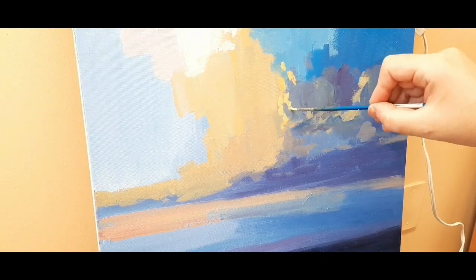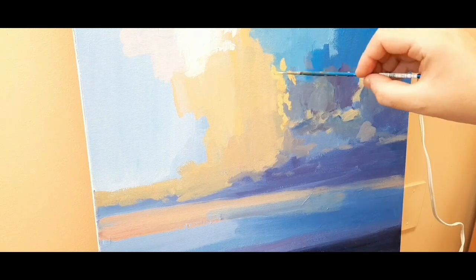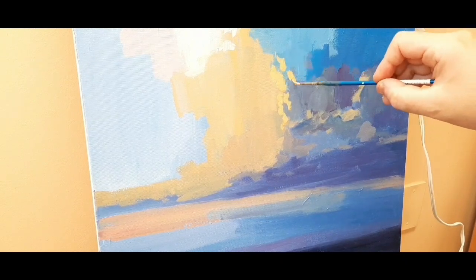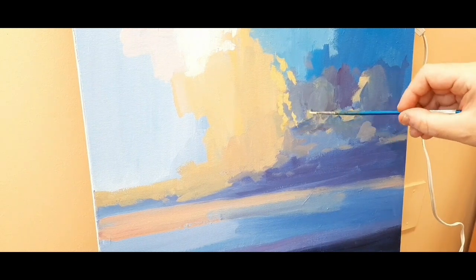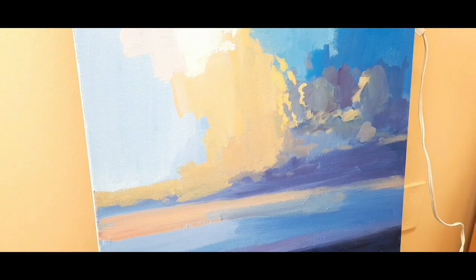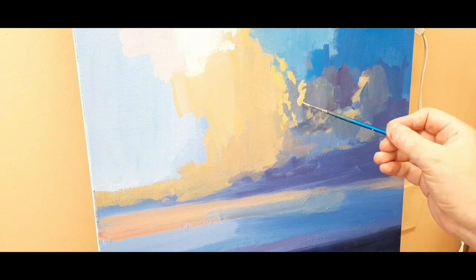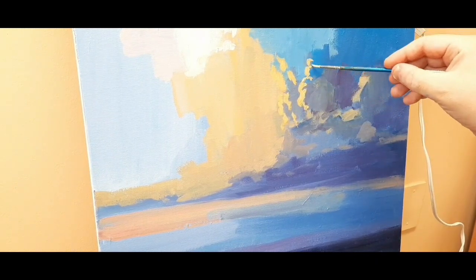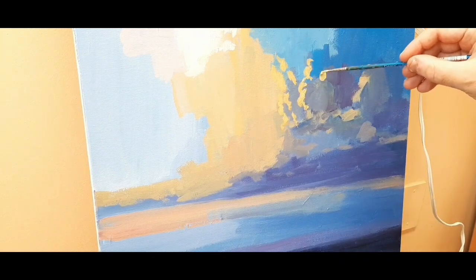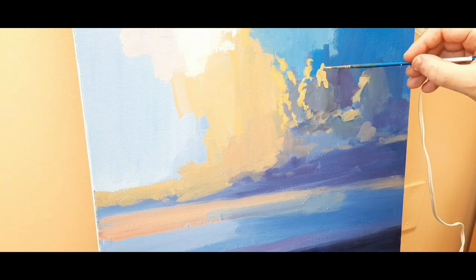And now I am starting to pick up on all of the light information within the clouds, only this time going from a blocked in stage where things are general and not particular. Now I am going into the particular information.